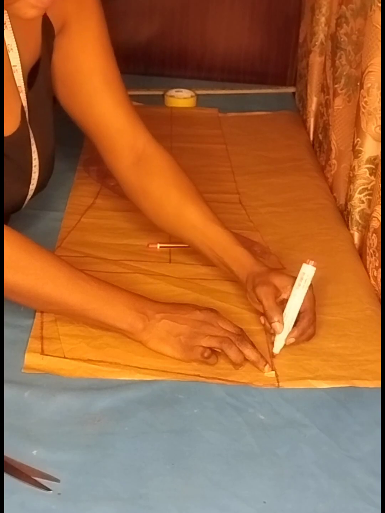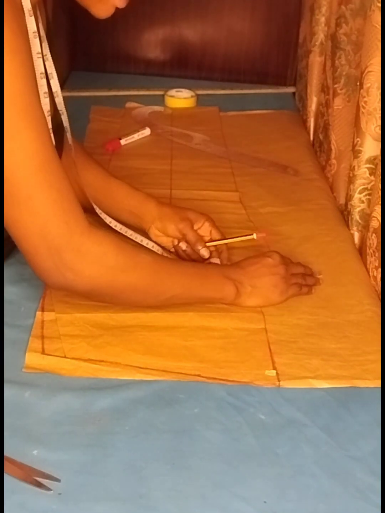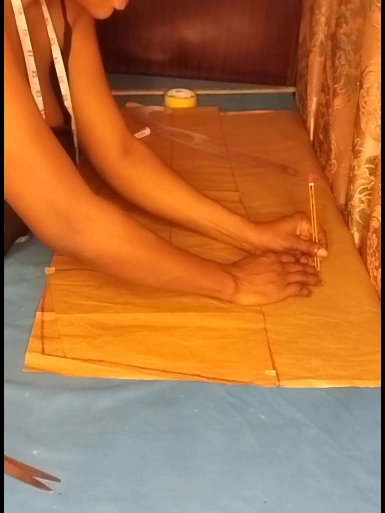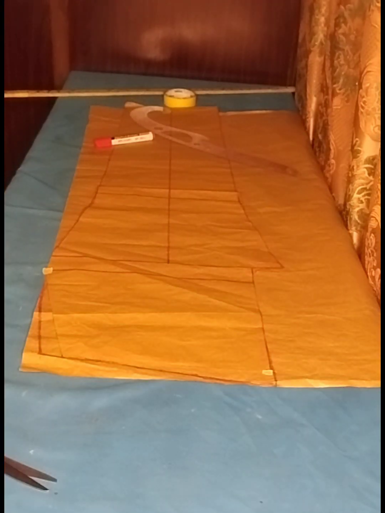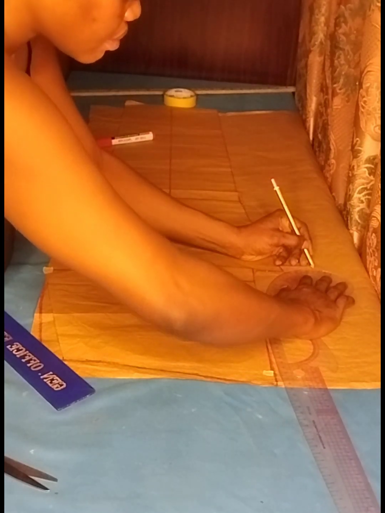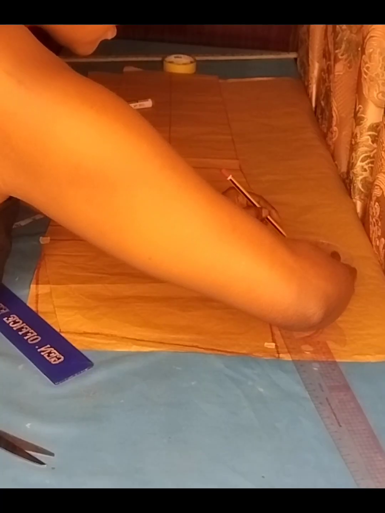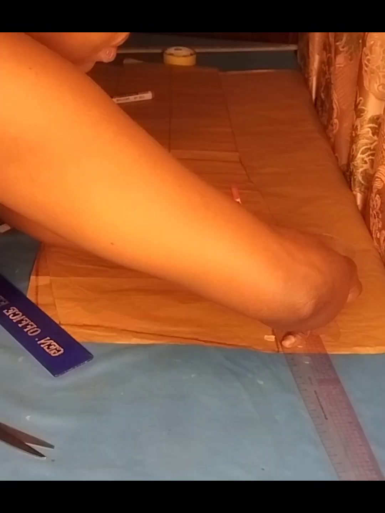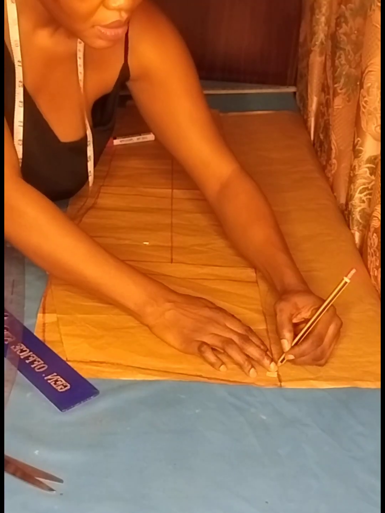Can you see? Please. So on my crotch line, I will take 2 inches from where the front crotch line stops. Then I will connect it to the center front line. Can you see?